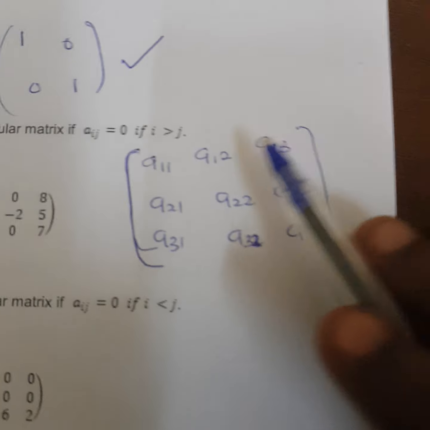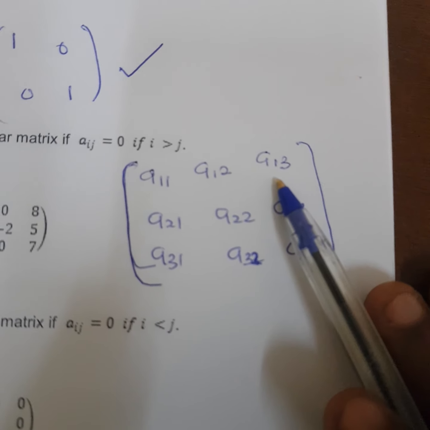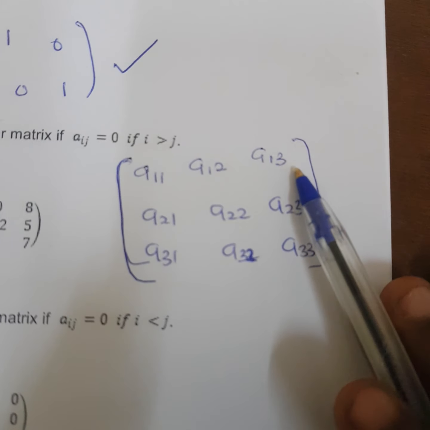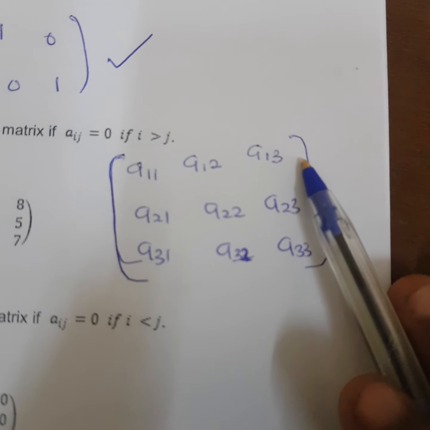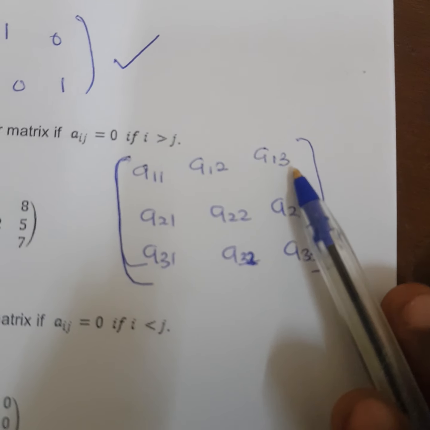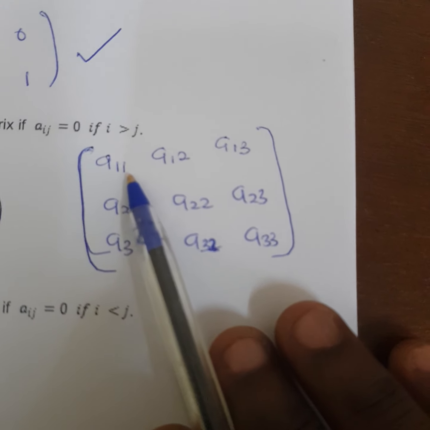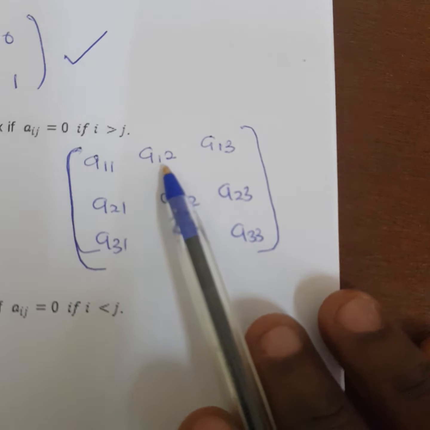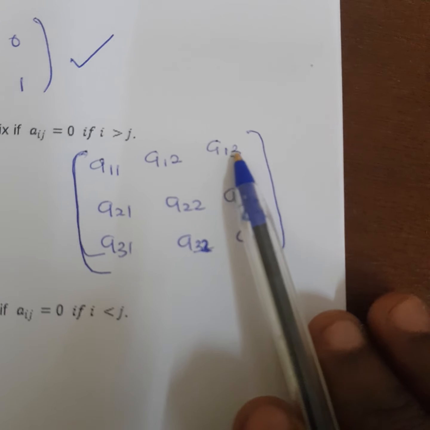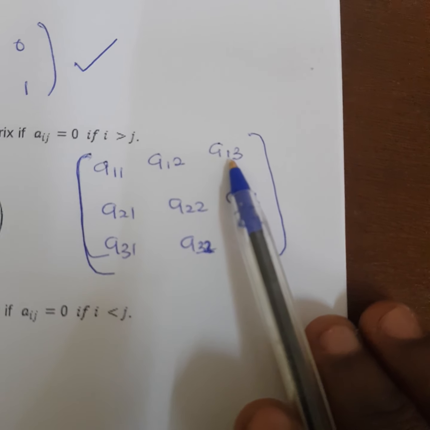So look at it: in this matrix, where do you see i greater than j? If you look at the first one, here they are the same. Here j is greater than i. Here j is greater than i.